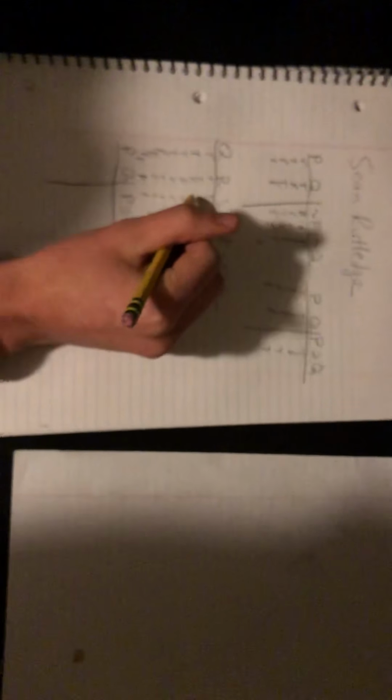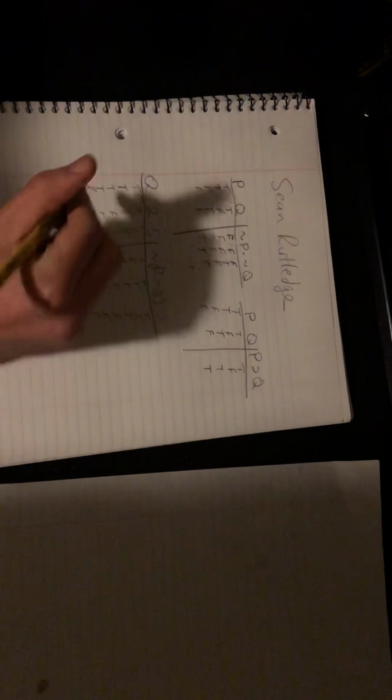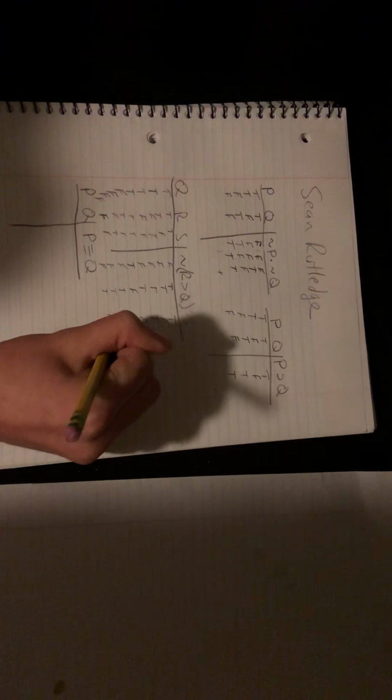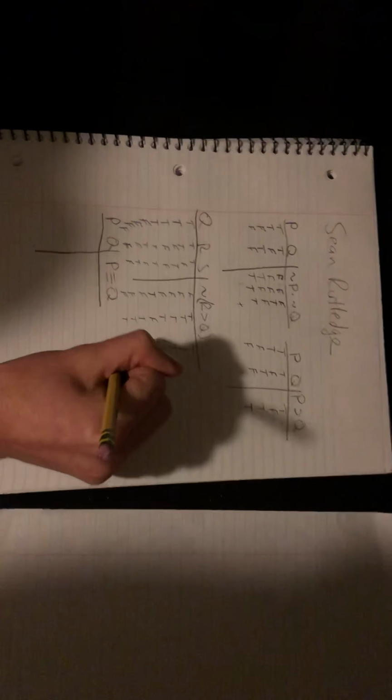T and T, that means it's true. T and F, that means it's false. F and T, false. F and F, false. F and T, false. F and F, false. That's correct. So now, the triple bar.